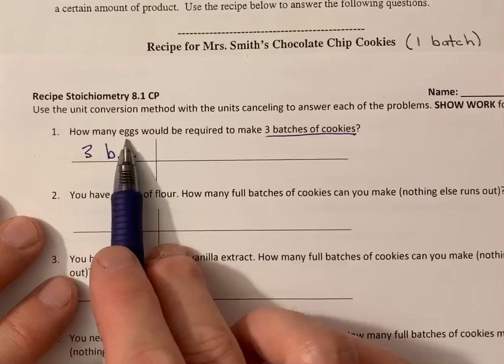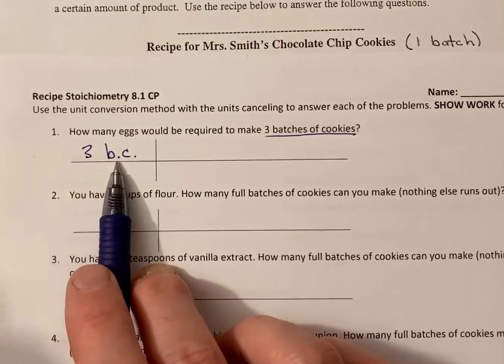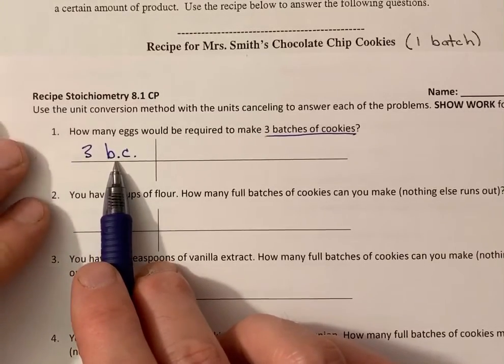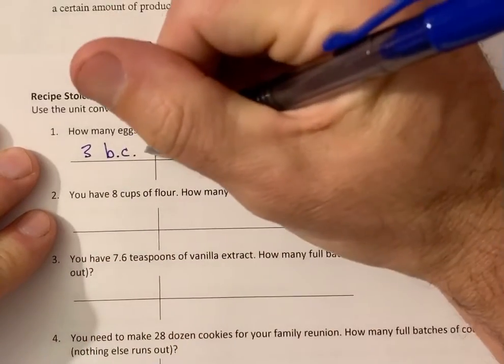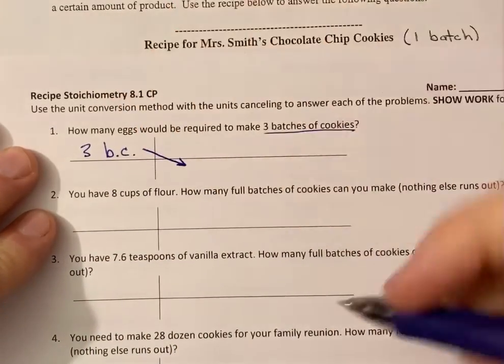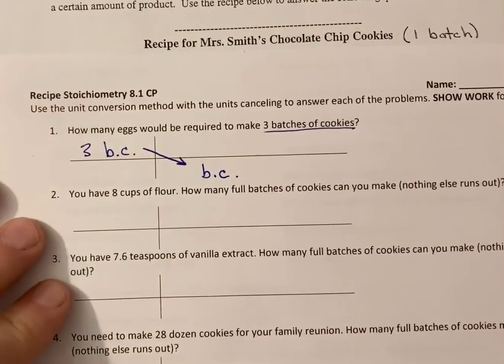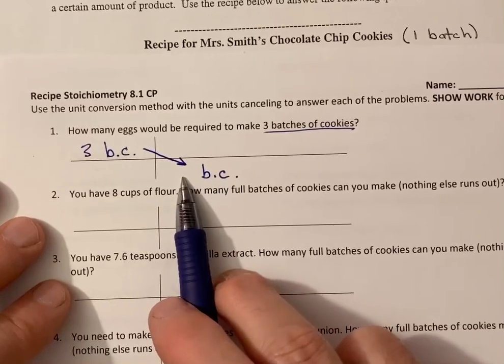It's asking how many eggs. Well, we have batches of cookies. What do we have to do anytime in a conversion? What's the first step, always, with the given unit? Get rid of it. It's got to go down. Doesn't matter what it is, it's always got to go down to the bottom. So we're going to put batches of cookies down here.